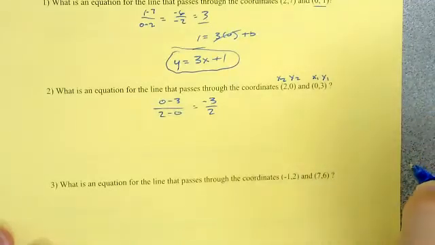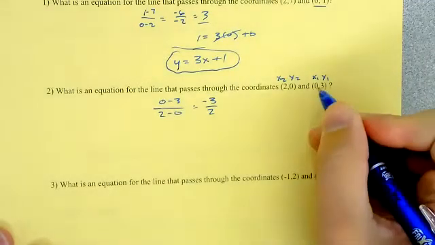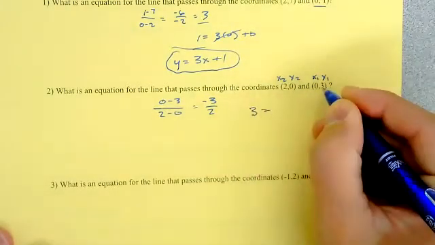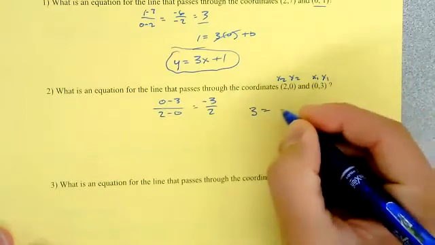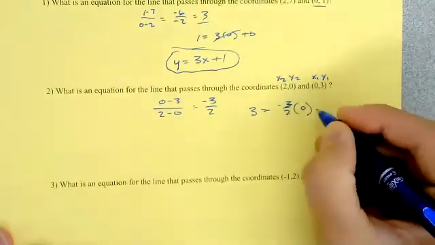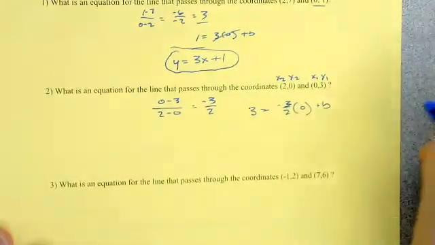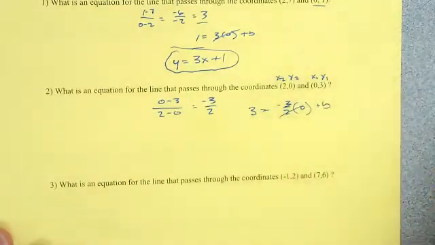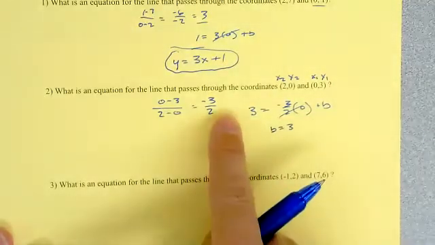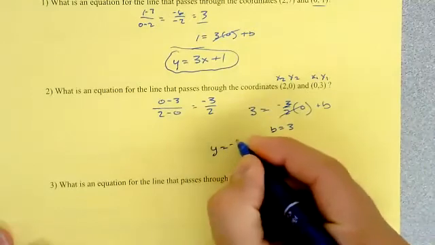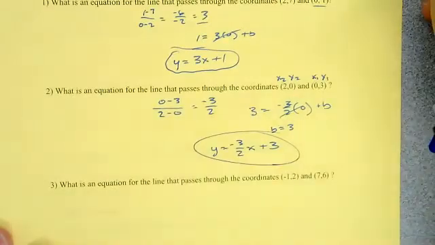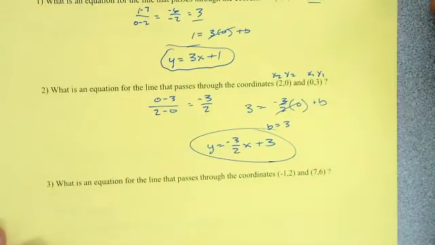All right, so there's my slope. Plug in either one of these points. I'm going to plug it in where my x value is equal to 0, because if I plug in 3 for y, I get 3 equals negative 3/2 times 0 plus b. That's just going to cancel out, get a b value of 3. So I have a slope of negative 3/2 and a y-intercept of 3.